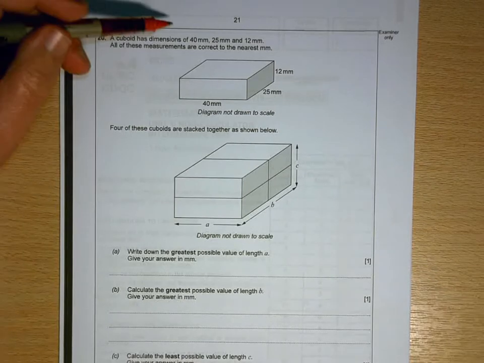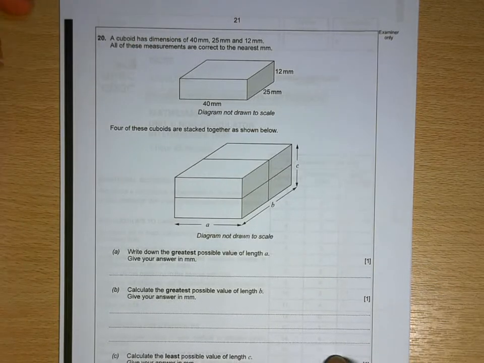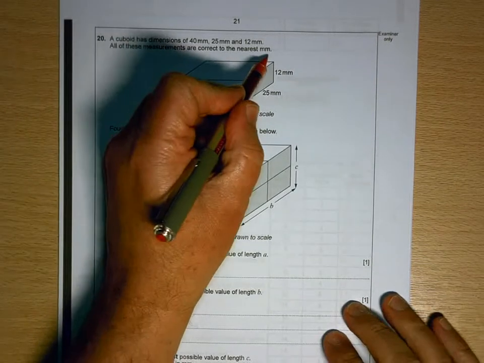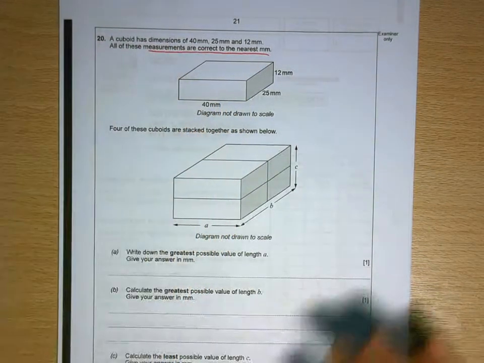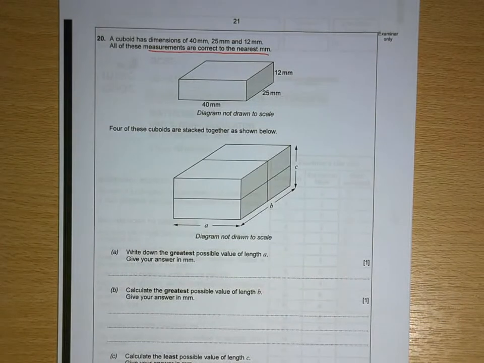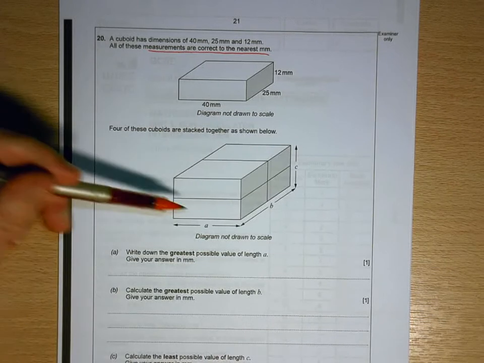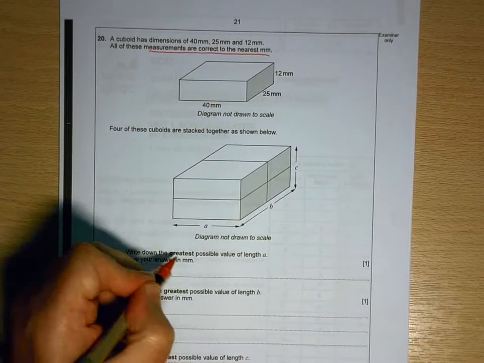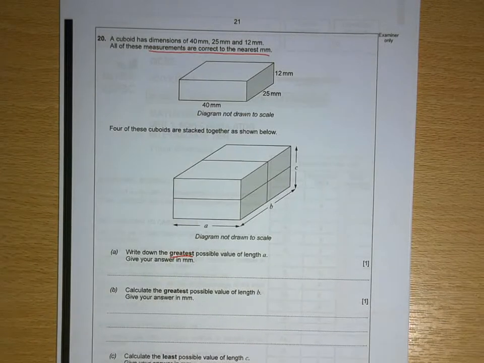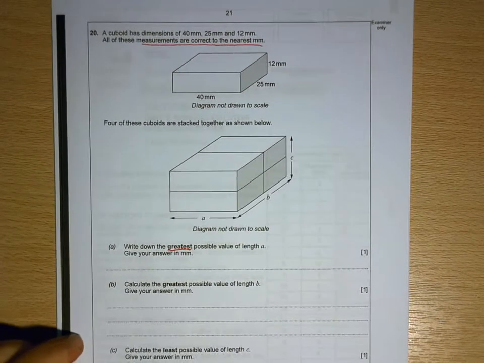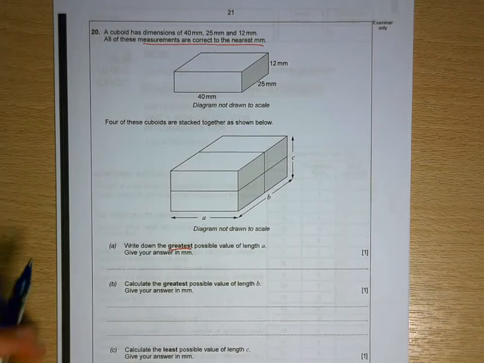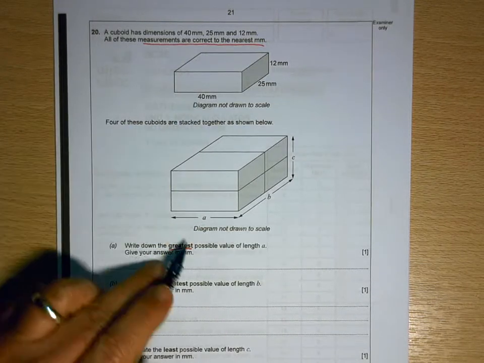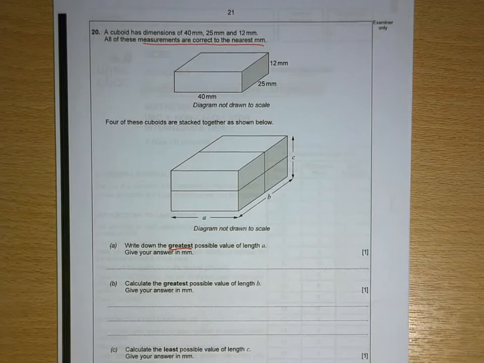A cuboid has dimensions of 40 millimeters, 25 millimeters, and 12 millimeters, and here's the trigger. All measurements are correct to the nearest millimeter. They've all been rounded. 4 of these cuboids are stacked together as shown below. Write down the greatest possible value of length A. So that's a clue as well. Okay, this isn't going to be as straightforward as saying, well, it's 40 millimeters, because that's what's given. They wouldn't be asking you that even in the foundation tier.